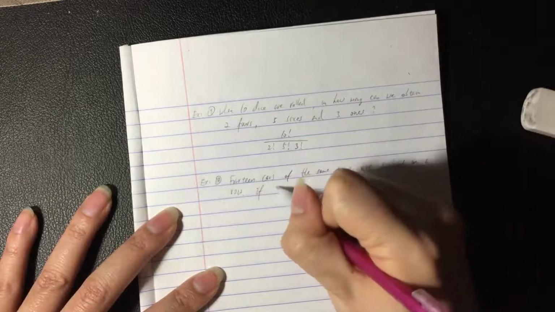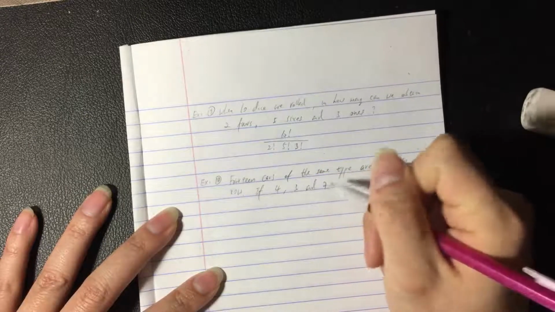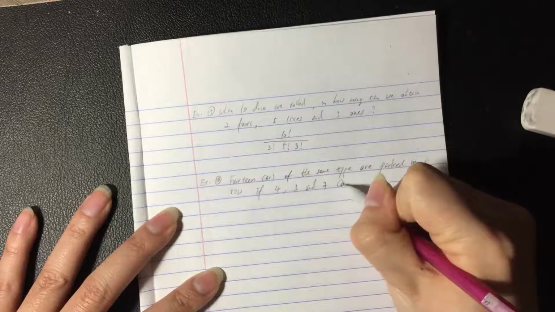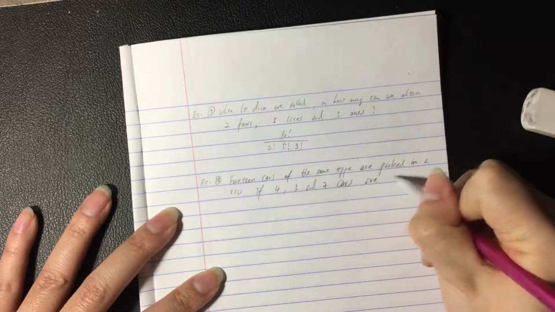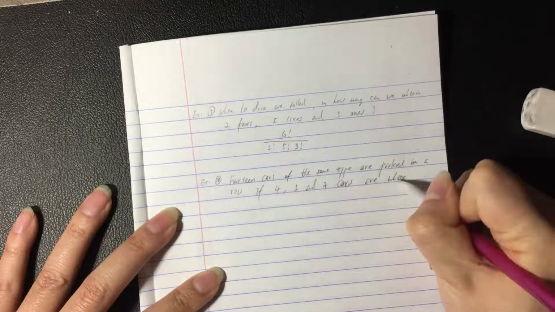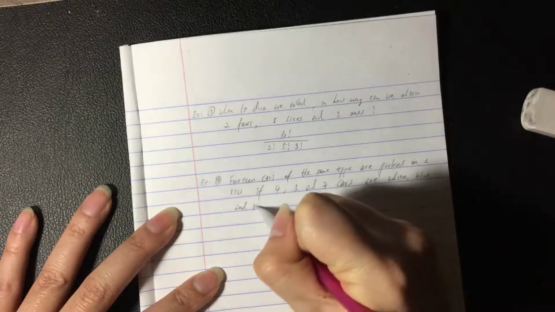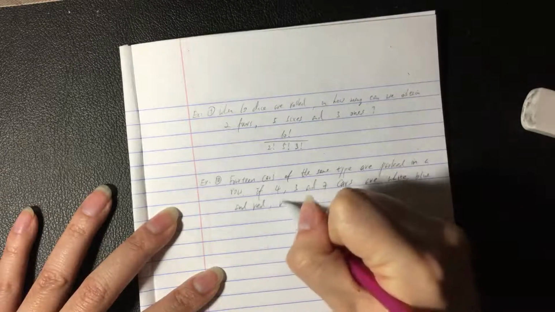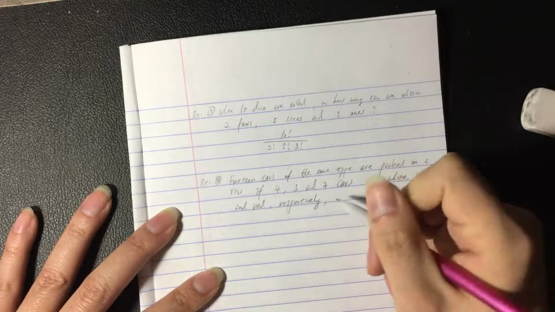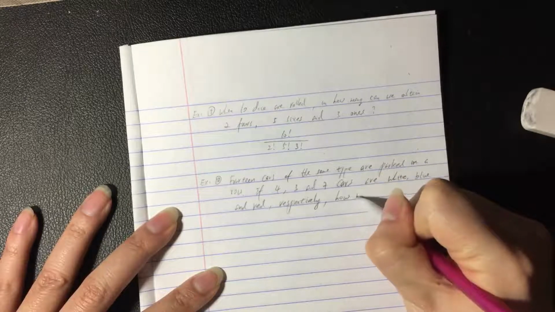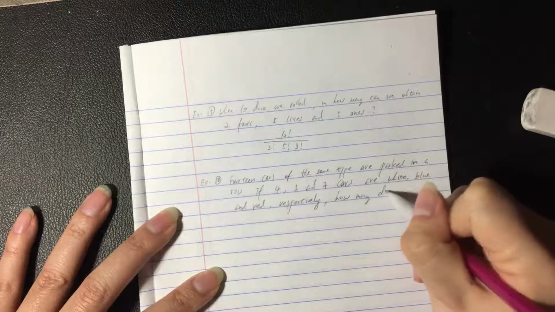If 4, 3, and 7 cards are white, blue, and red, respectively, how many distinct arrangements are possible?